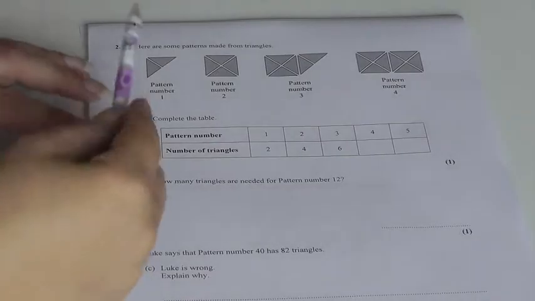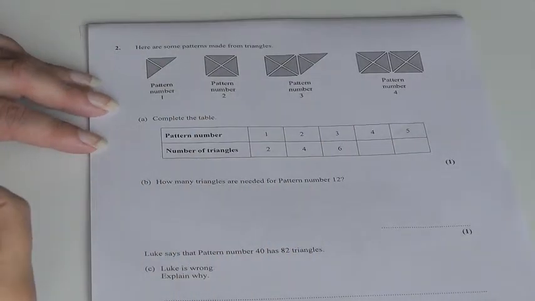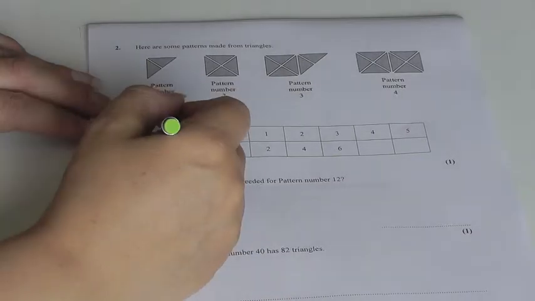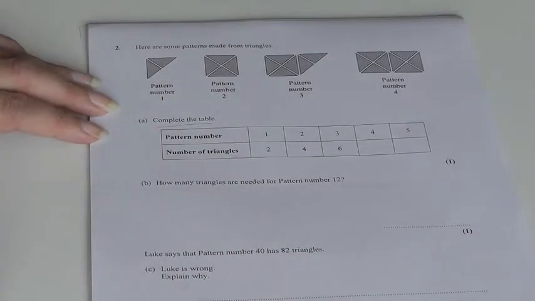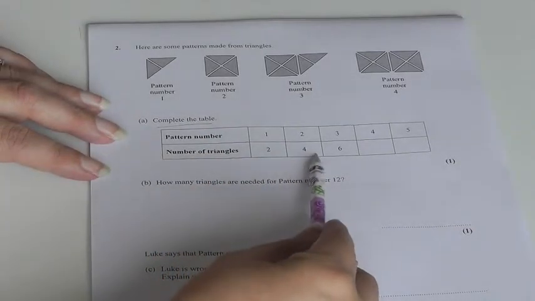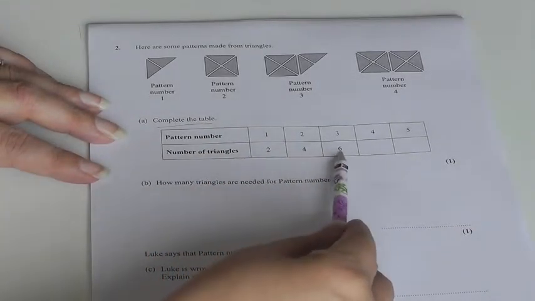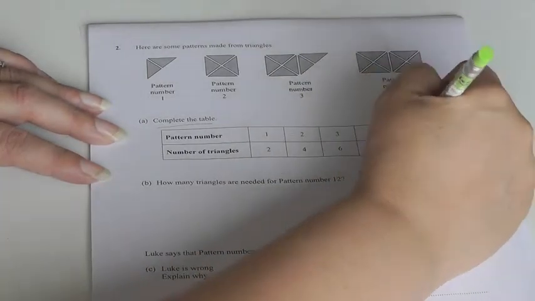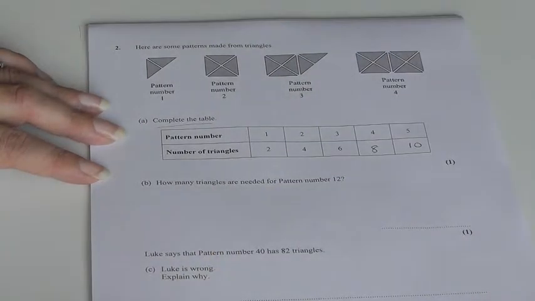The next question is about this pattern generated from triangles. Part A asks you to complete the table. If you look at the table, the number of triangles in each pattern is going up in twos. 2, 4, 6. So to complete it, I'm going to just fill in 8 and 10.